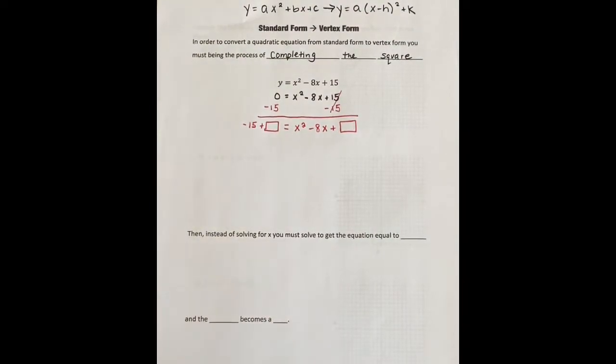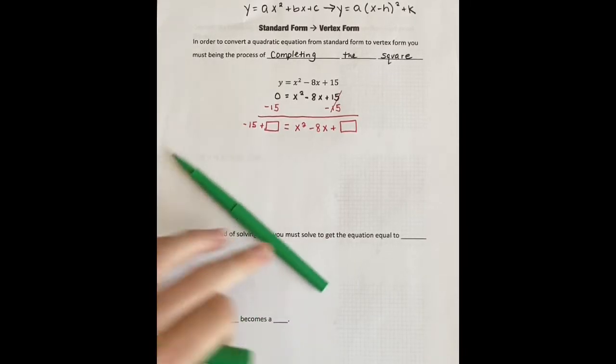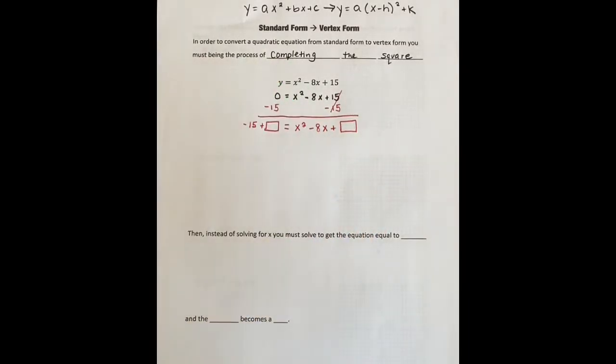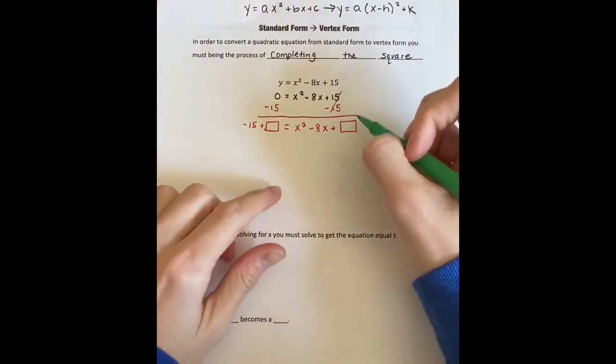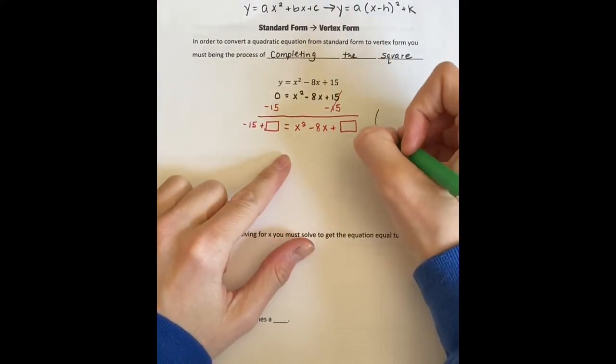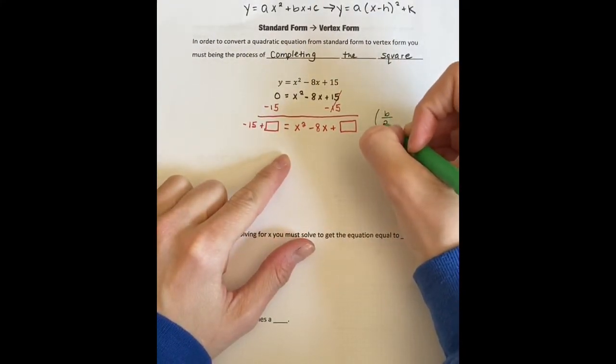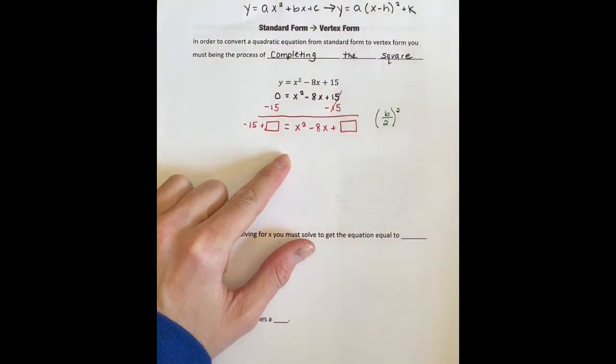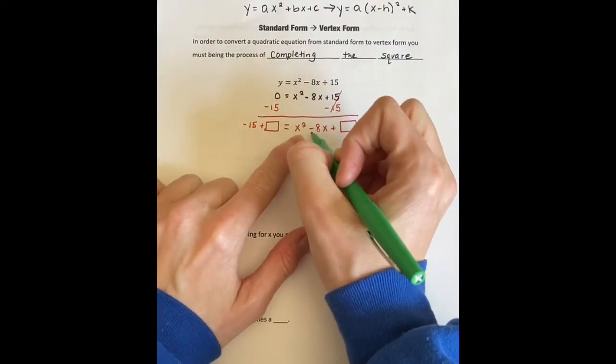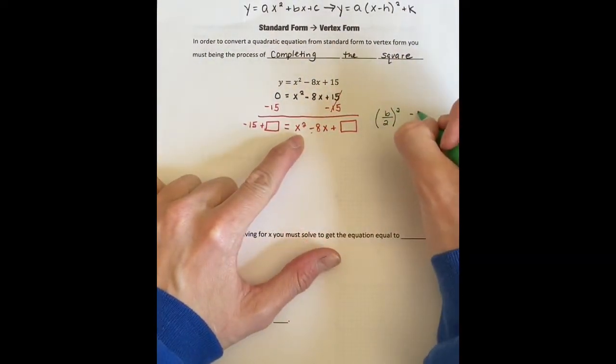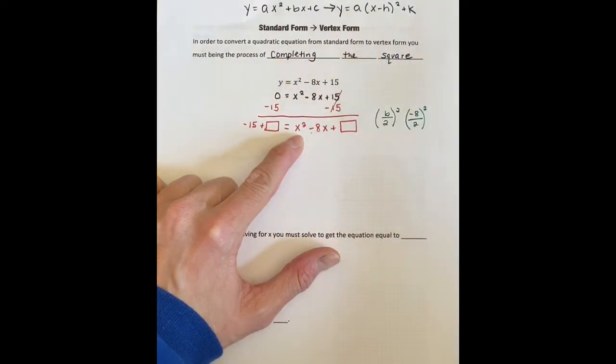So then we need to fill in a value for that square. So in order to fill in that value, we need to take the b value and divide it by 2 and square it. So our b value here is the -8. I'm going to take -8 divided by 2 and square it.